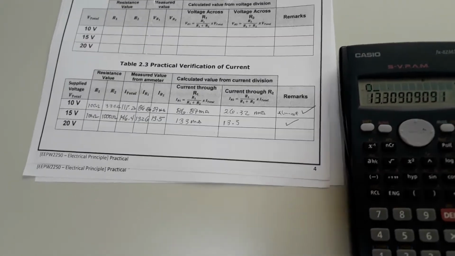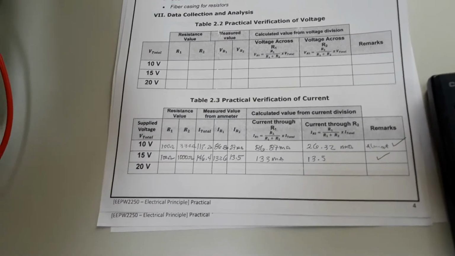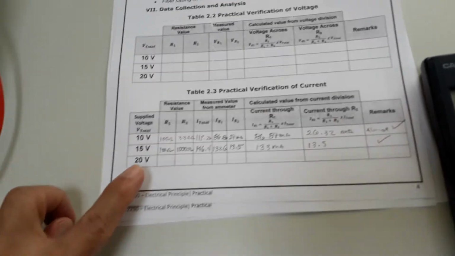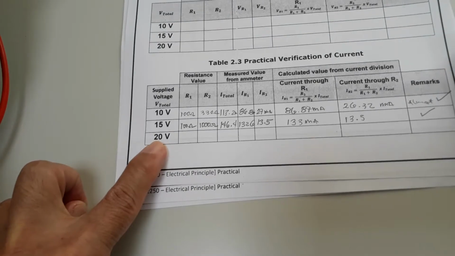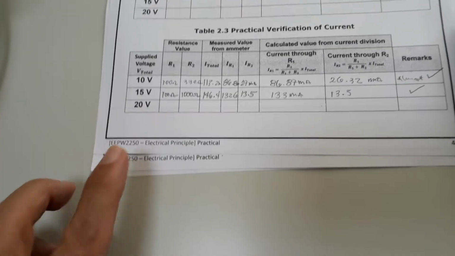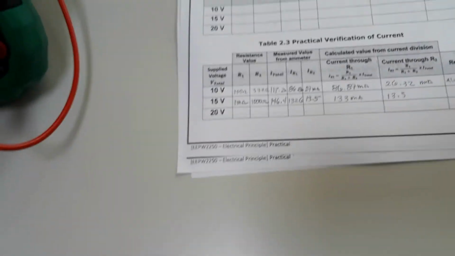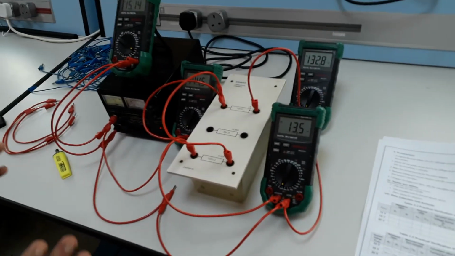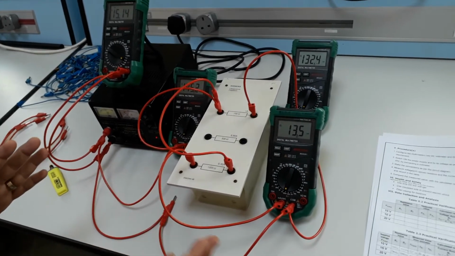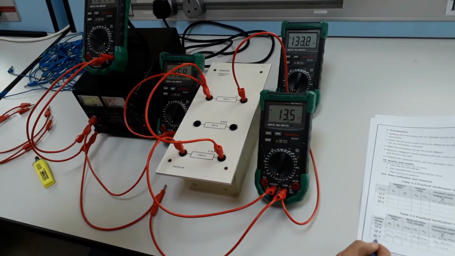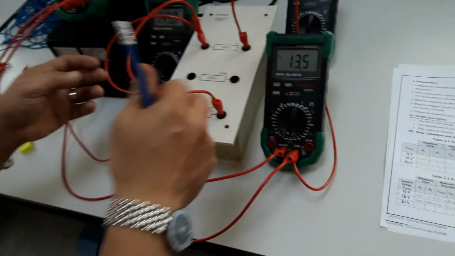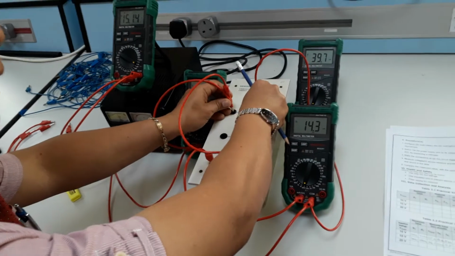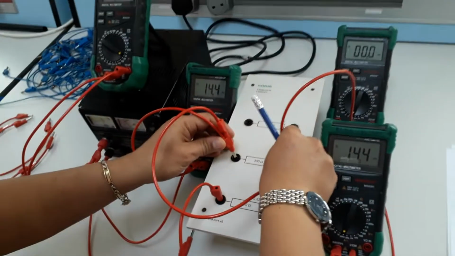Now we will proceed to the third part, the 20 volts input voltage. Take note that since we are using 20 volts, it is ideal to use a high value of resistor.